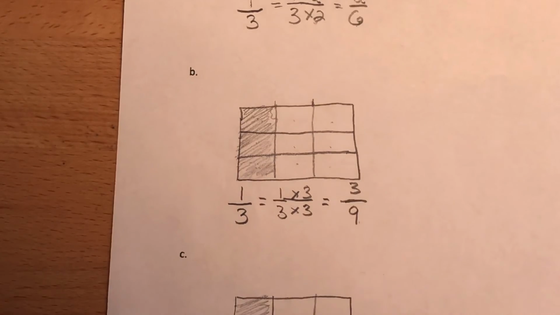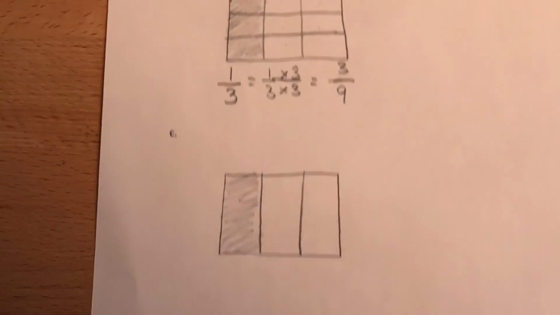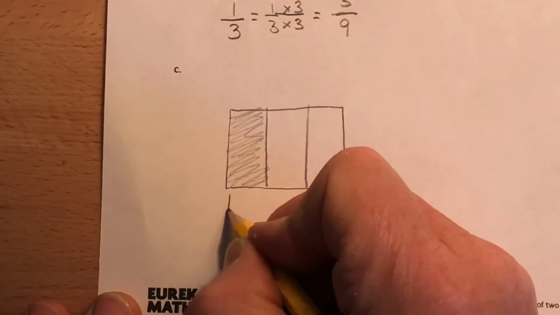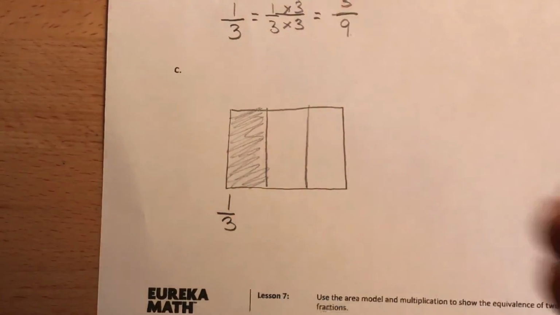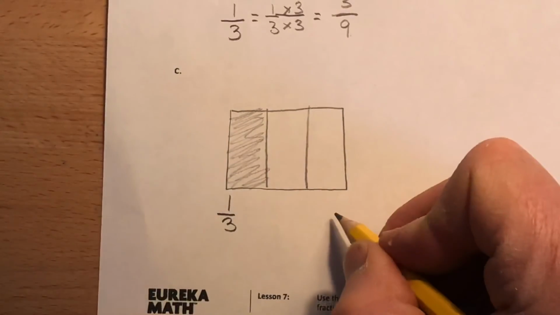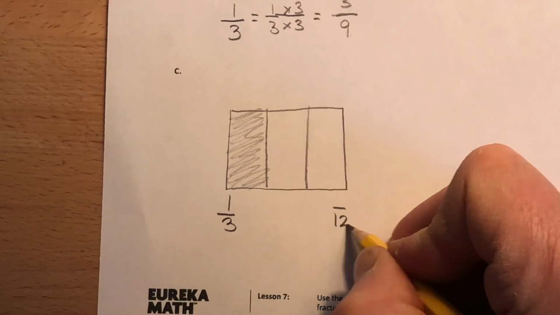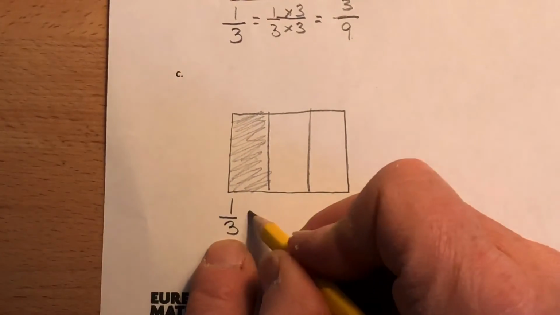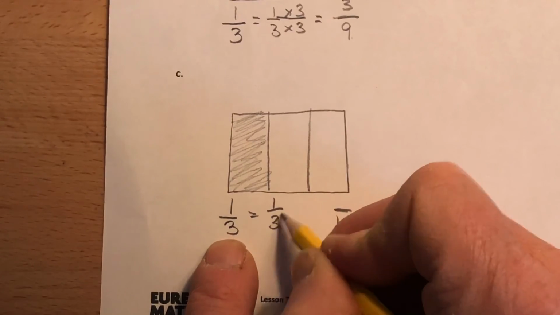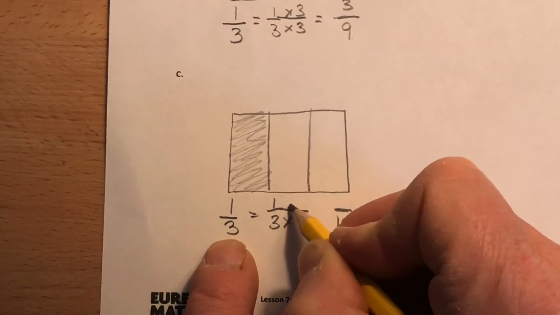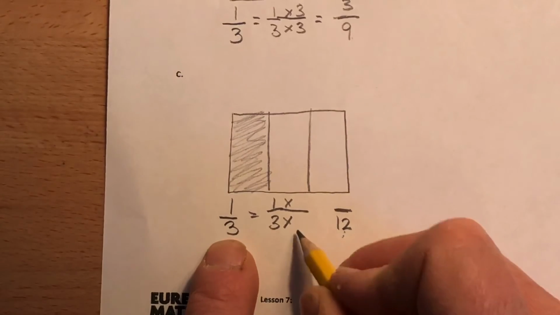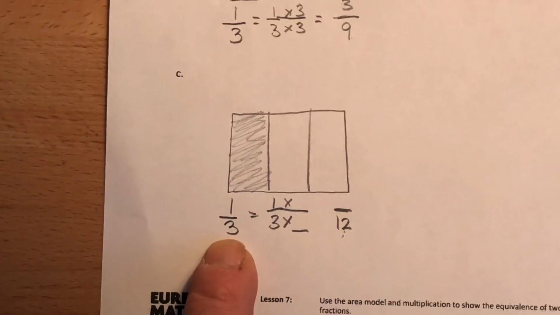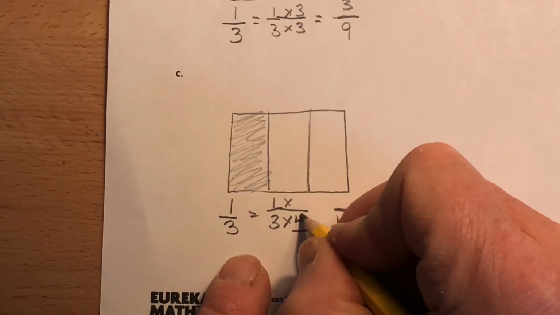See the equivalent fractions? And finally, I've got 1/3 again, and this time it's twelfths. I need to make sure that I change this into twelfths. So I'm going to ask myself, what times 3 is going to give me 12? That's right. I knew you knew it. It's 4.